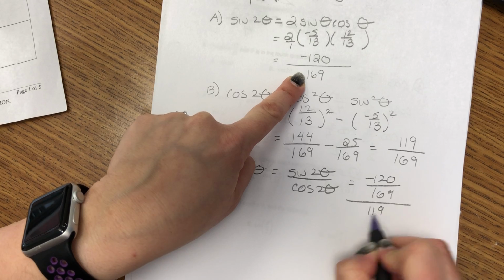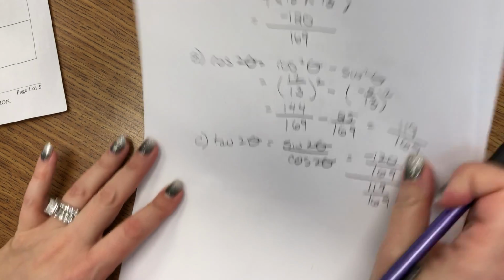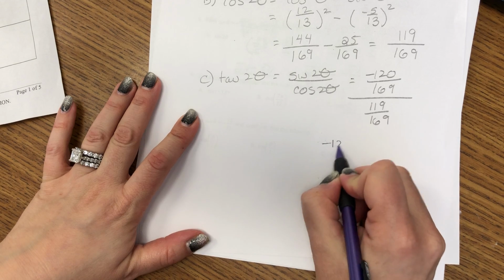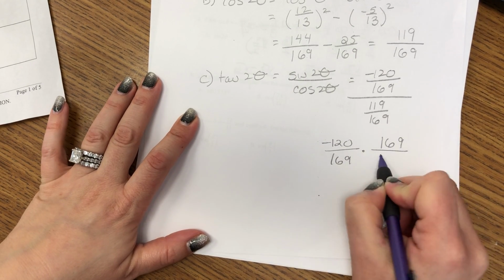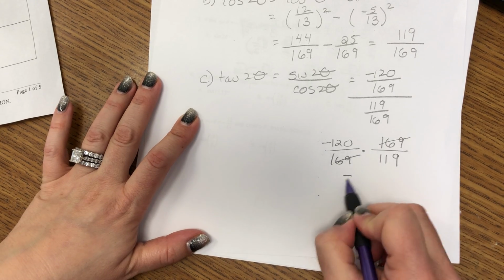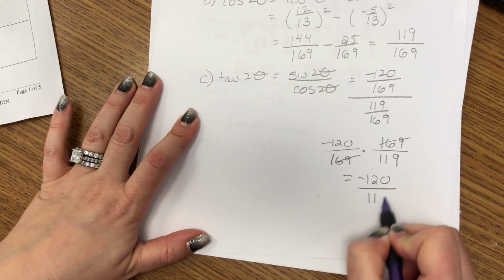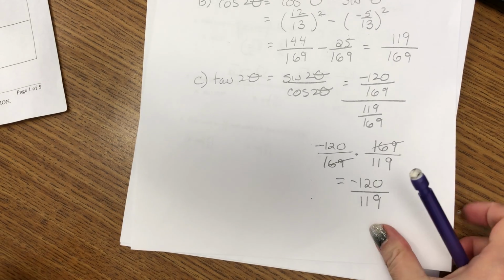And I already have the cosine answer. And when we divide with a complex fraction, that is the same thing as multiplying by the reciprocal of the denominator. And there's our answer, -120 over 119.